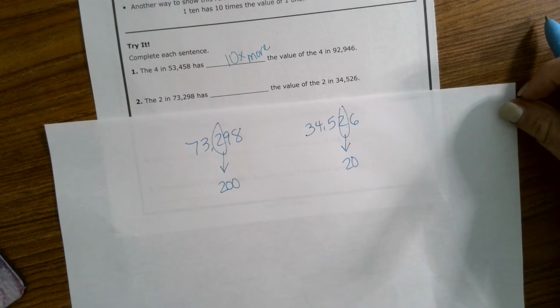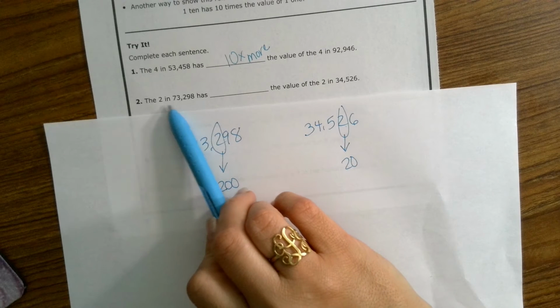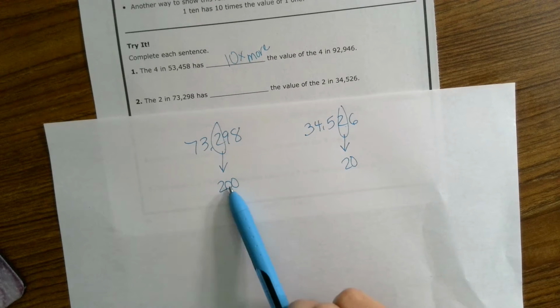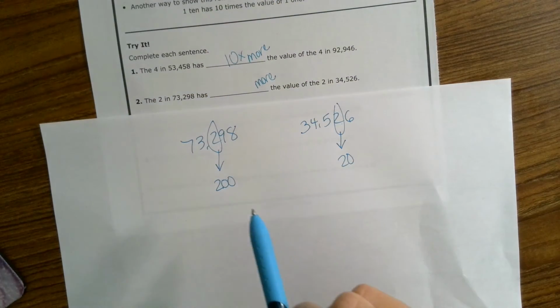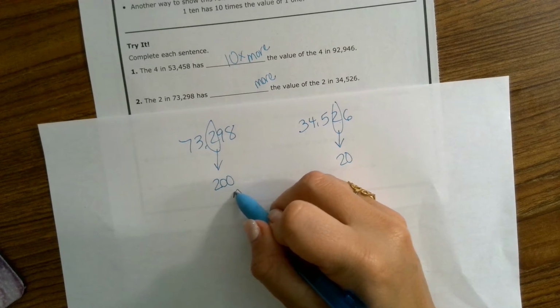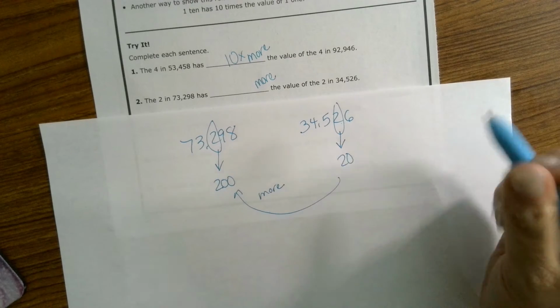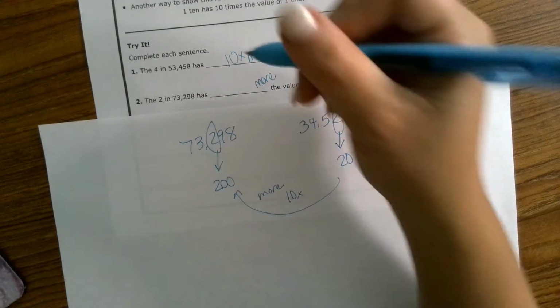Okay, so now let's look at, again, relationships. Let's see how it's worded. The 2 in this number, is it greater or is it more or less than this number? This number is actually more. And again, we're looking at the relationship. How many times more? Okay, so it's more. How many times more? That's actually going to be 10 times more.